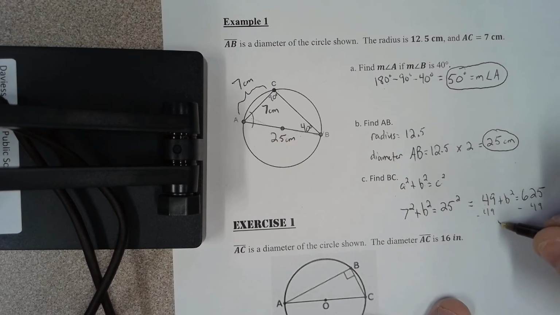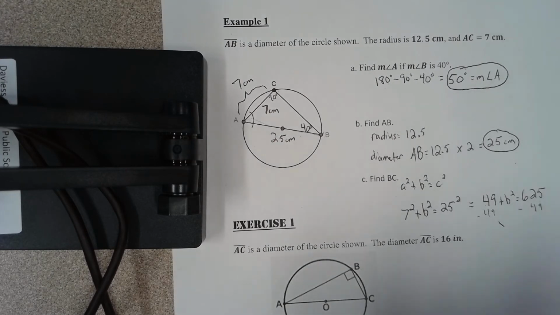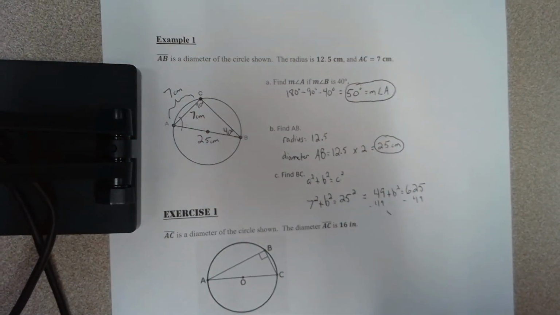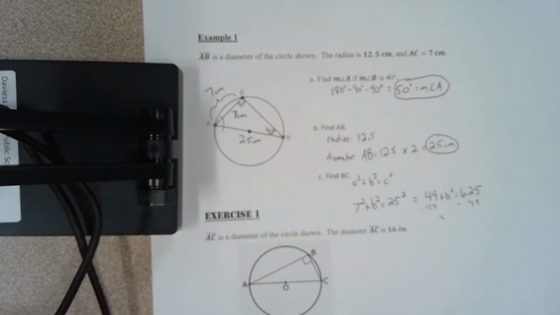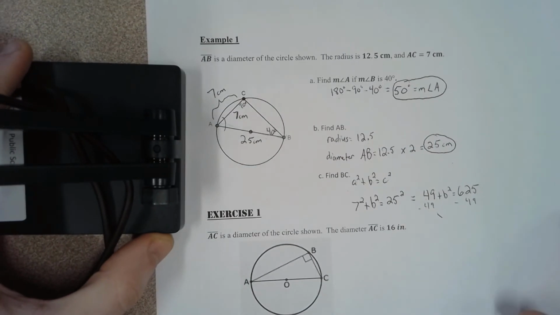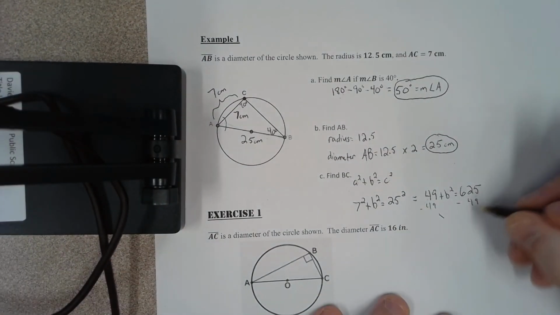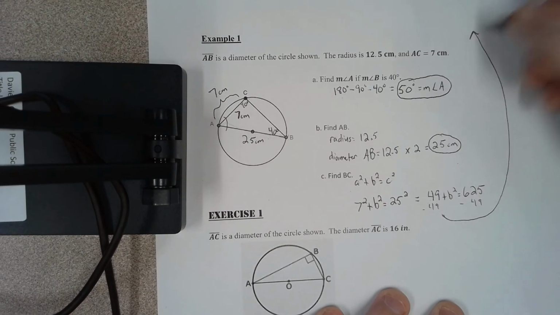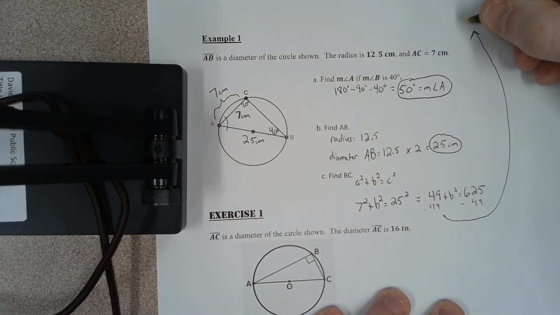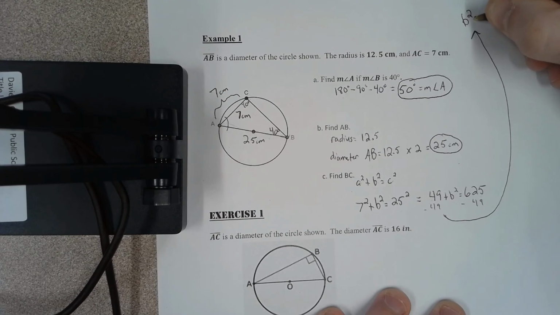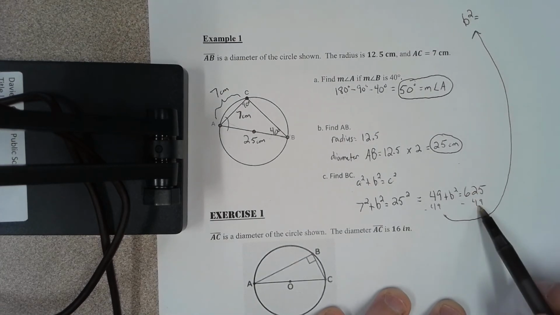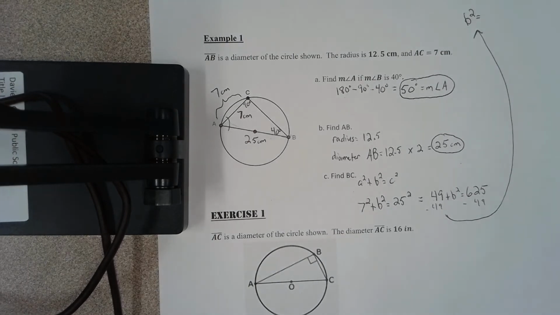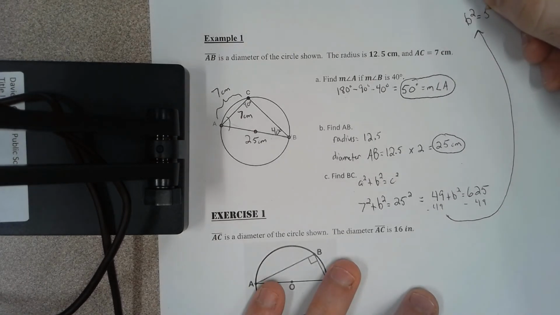And I'm going to raise this up a little bit. It keeps wanting to fall on me. Let me get it to focus. Okay, I'm going to finish this out up here. So b squared is equal to 625 minus 49. So 625 minus 49 is 576.